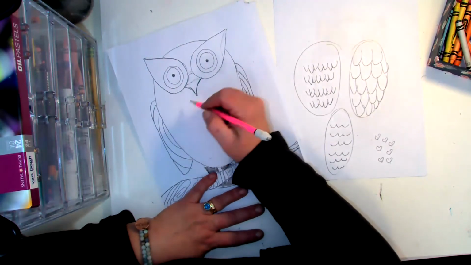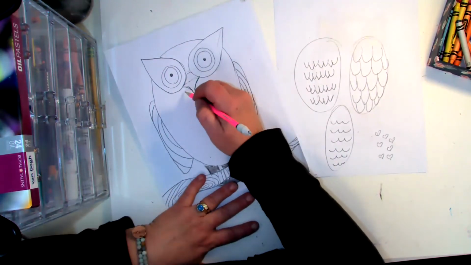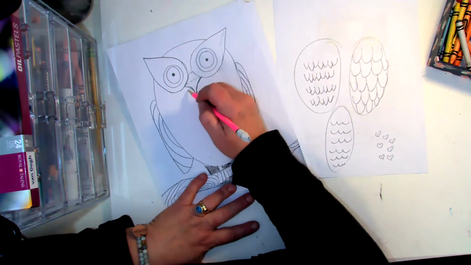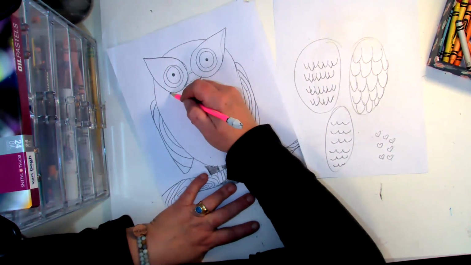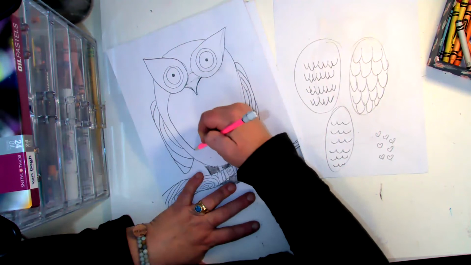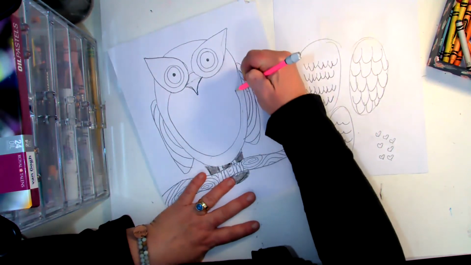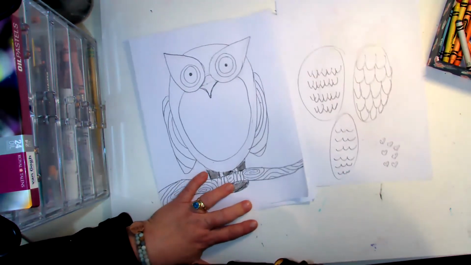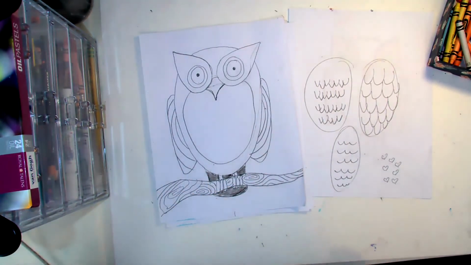So I think I'm gonna go with drawing another circle inside him just because I'd like it to look like his belly is a different color. And this is where you're gonna get creative. You're all done with your drawing.